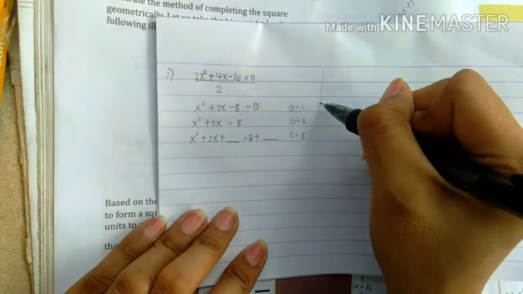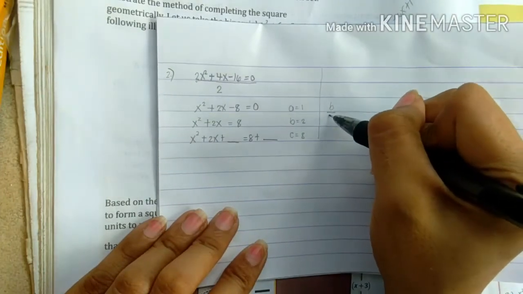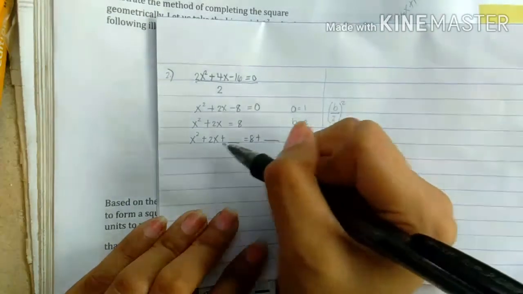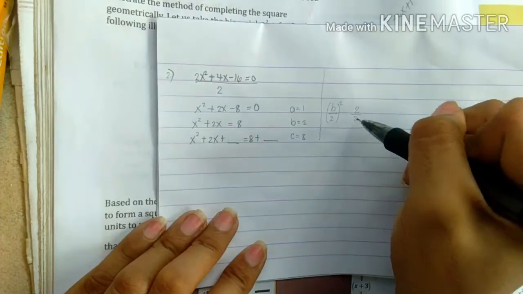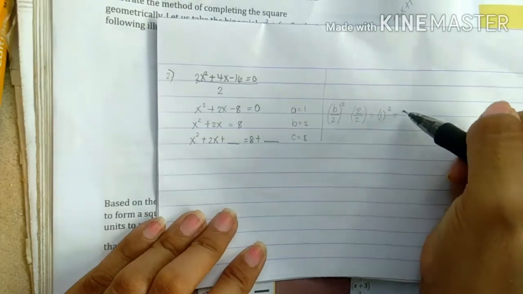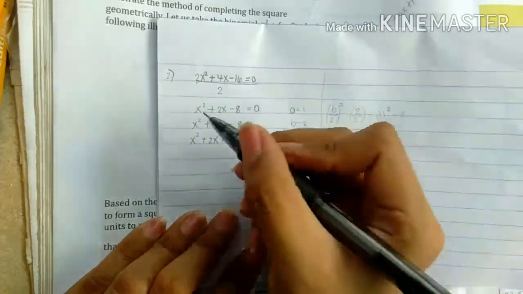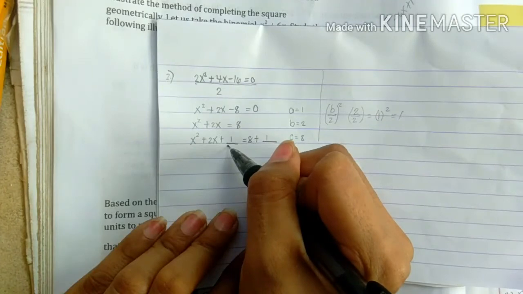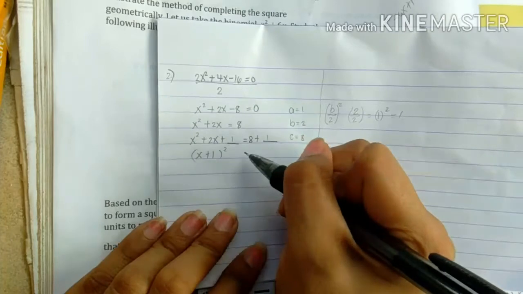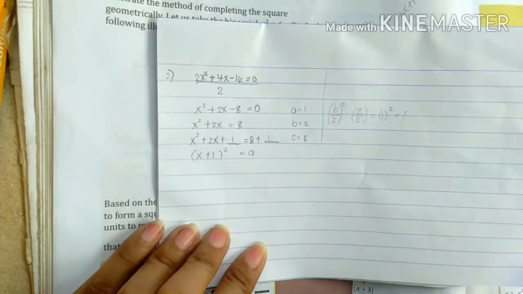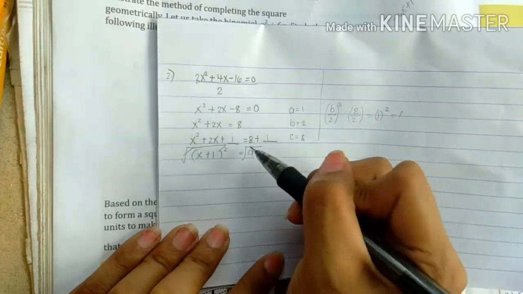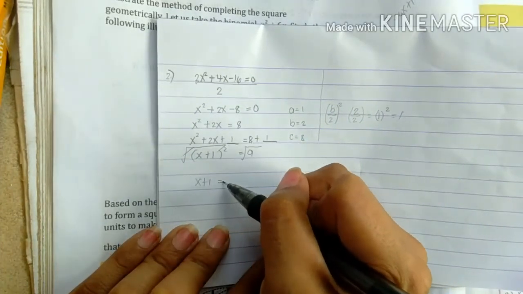What's the formula again? b over 2, then you square. What is our b? That's 2 divided by 2, so that's 1. Then you square, so the answer is 1. Make it into a square of binomial: (x + 1) squared is equal to, oh, we got the same answer. Then extract: x plus 1 is equal to plus minus 3.